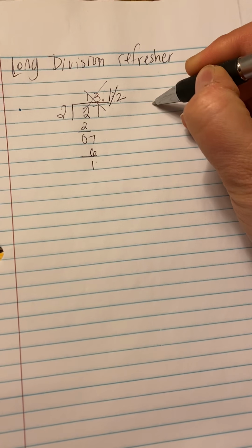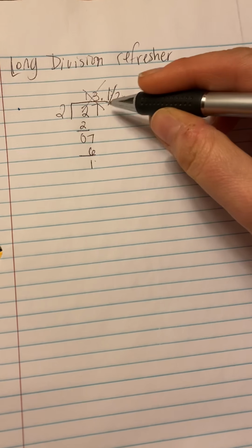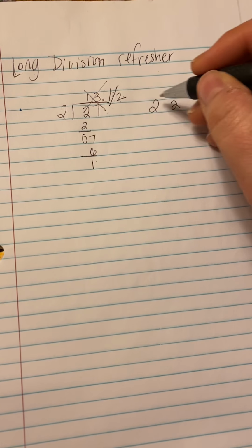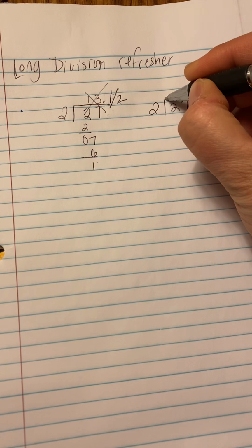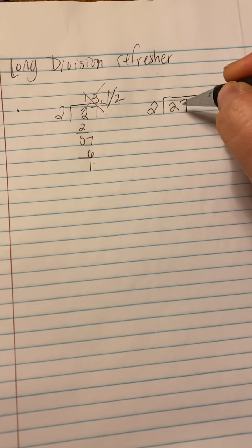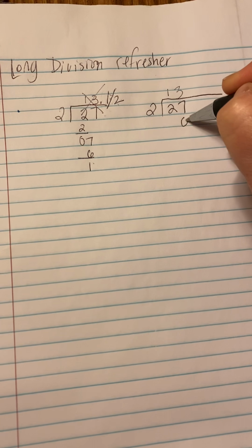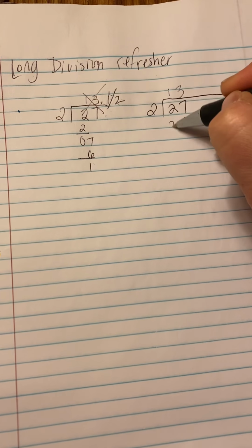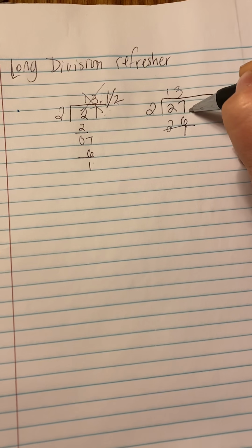Okay, so we're going to try it over here a couple different ways. If you had this question and you wrote 13.5 as your answer, I'd accept that. But here's another way that you can do it to get a decimal answer. So we know it goes in there 13 times. 2 times 3 is 6. 2 times 1 is 2. You have 1 left over. You can add the decimal.